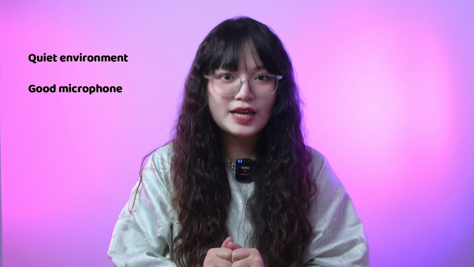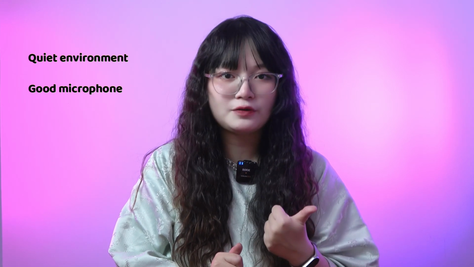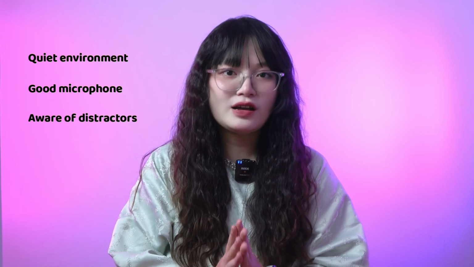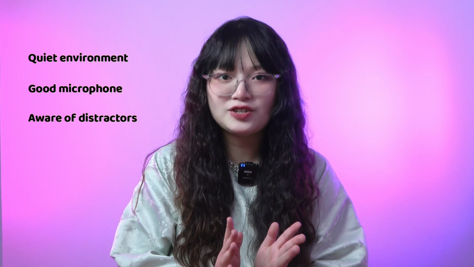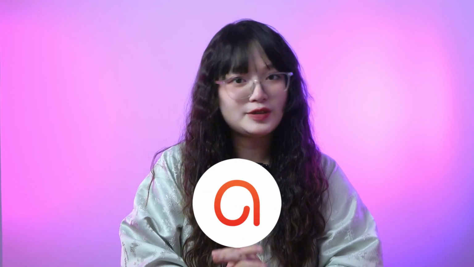Finally, one more reminder. Though these tools are truly powerful, the best way to reduce the noise is to minimize it from the very beginning. Try recording it in a quiet environment, using a good quality microphone, and be mindful of any possible potential distractions. I hope that you now understand two ways to reduce the background noise in ActivePresenter.